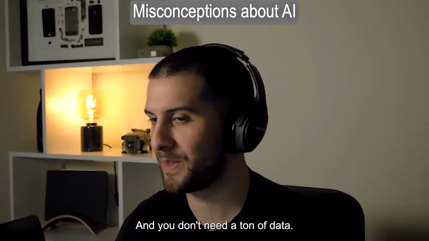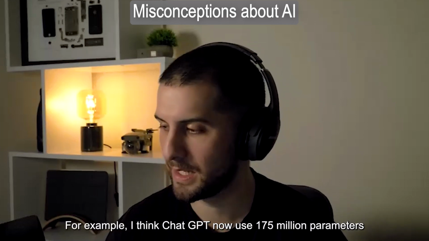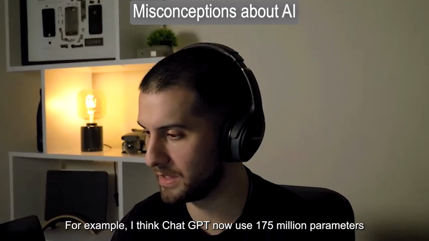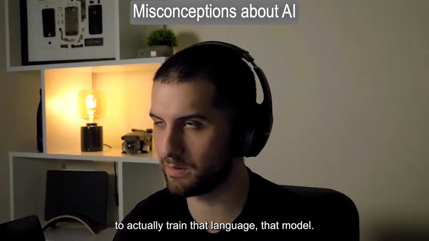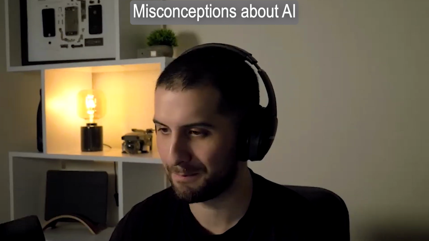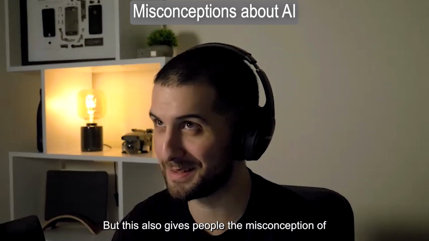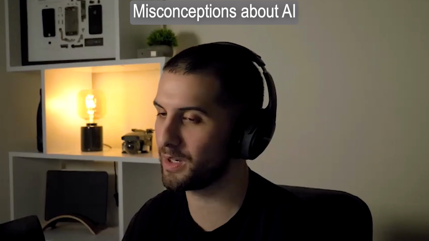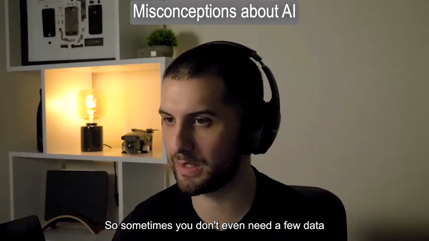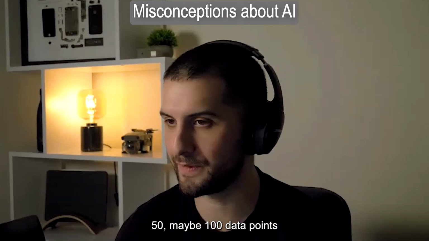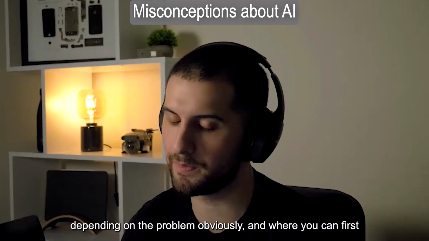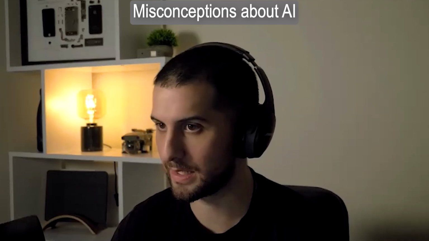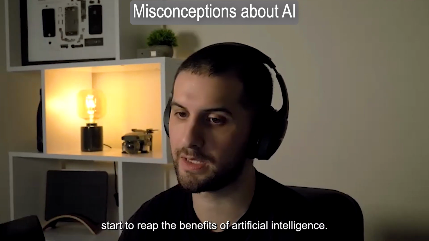Yeah. And you don't need a ton of data. For example, I think ChatGPT used 175 million parameters to train that model. But this also gives people the misconception that I need terabytes and petabytes of data to train my own model, which is not the case. Sometimes you don't even need that much, 30, 50, maybe 100 data points, depending on the problem obviously, where you can first start to reap the benefits of artificial intelligence.